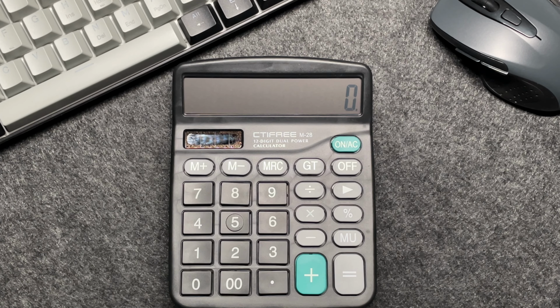In today's video I'm going to show you a super simple way to calculate a 15% discount using your calculator. Alright, let's start with an example. Suppose you have an item that costs $1,357 and you want to find out what the final price will be after applying a 15% discount. Here's how you do it in just 3 easy steps.